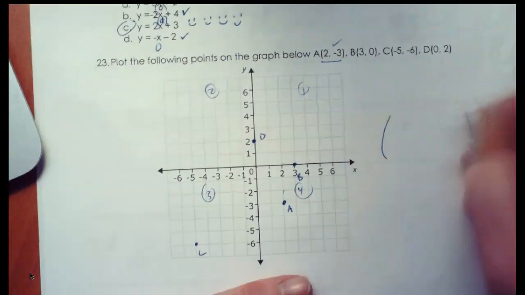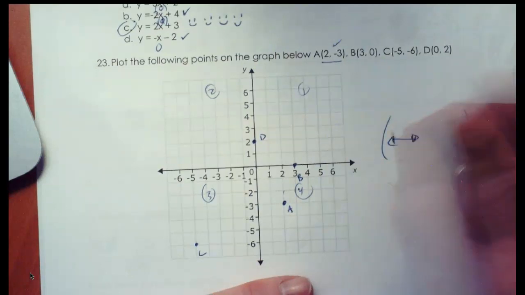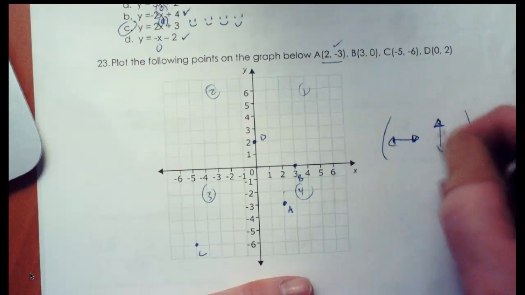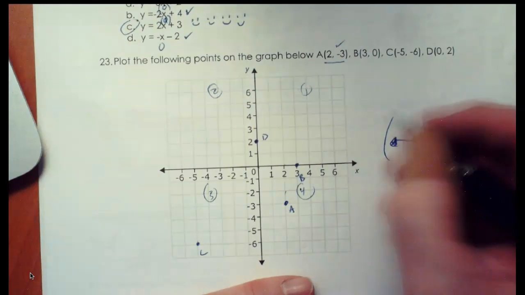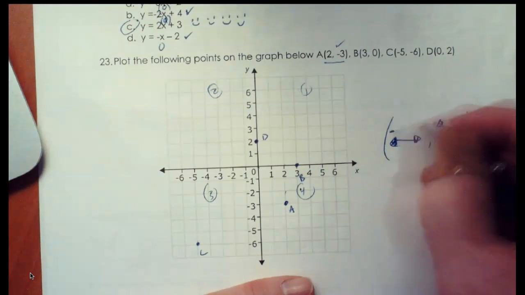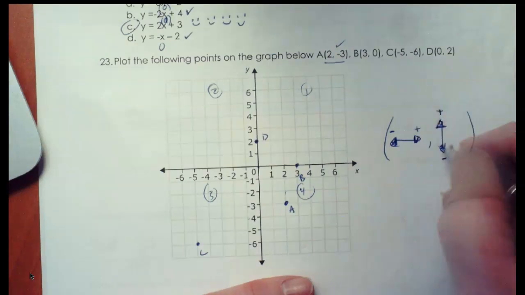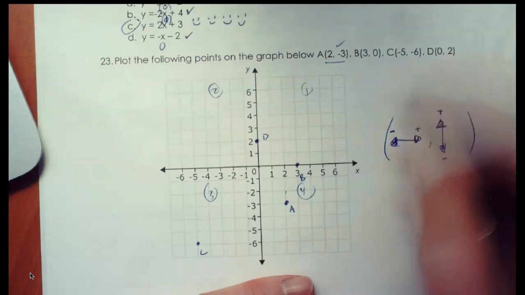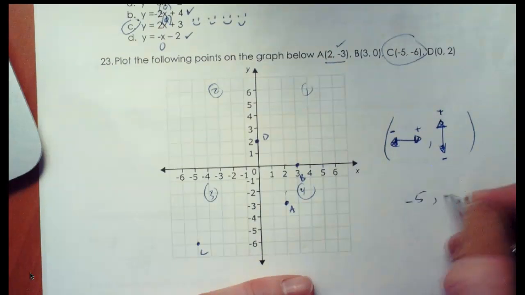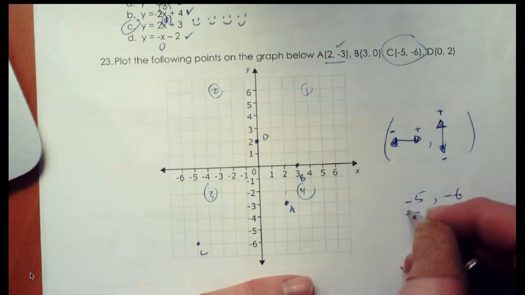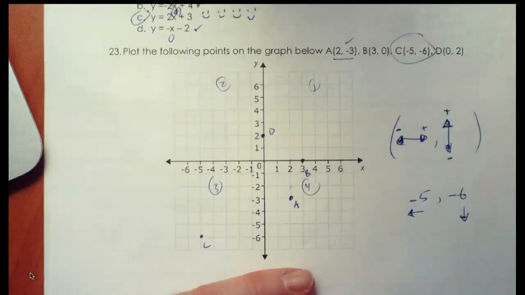And then remember that you're always going to go over first and then go up or down. This is kind of the key to everything. If you wanted to make it a little more interesting, you could add in a few things. If it's negative, you're going to go backwards. If it's positive, you're going to go forward. If it's positive, you go up. If it's negative, you go down. Let's take a tough point like C here. We had negative 5, negative 6. We have to go backwards first, and then we're going to go down. I know, it's a gift.